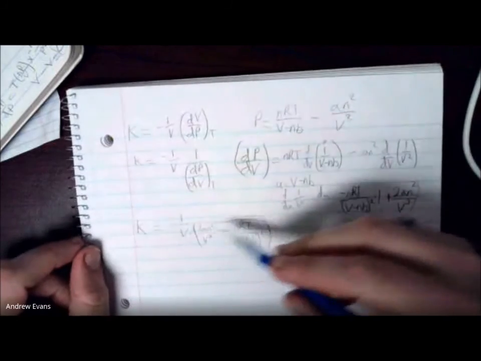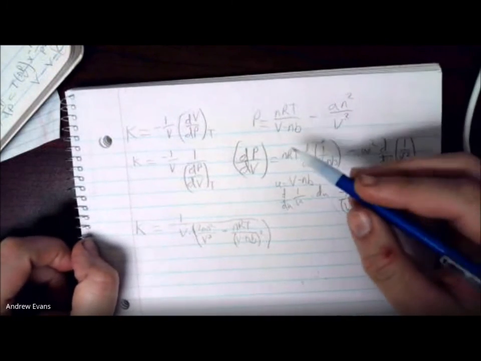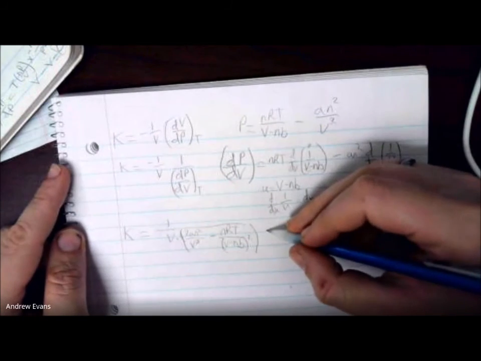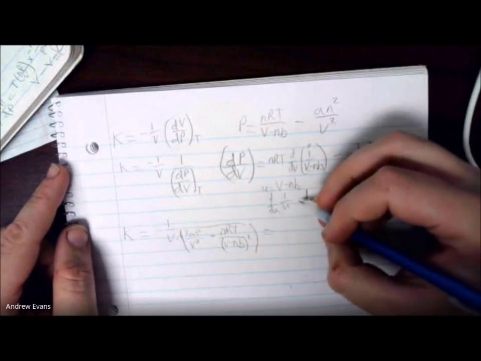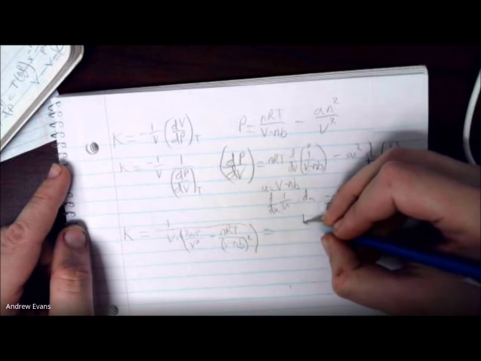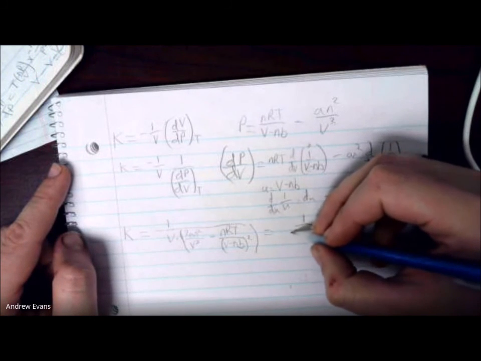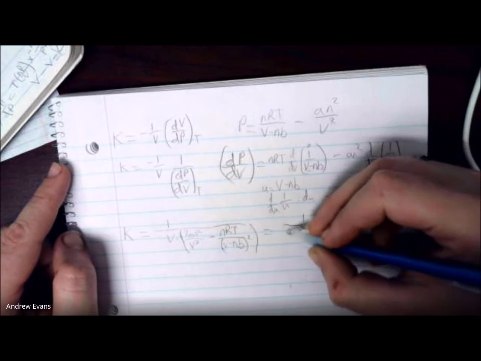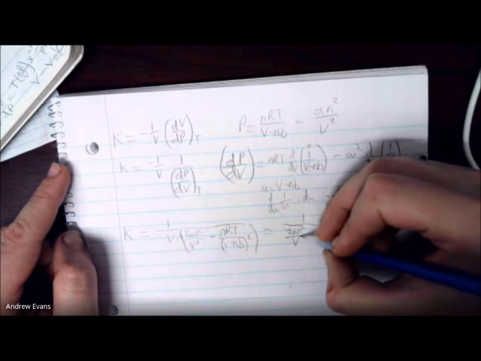Okay, so we can factor that V in. Factor the negative and the V in, it becomes 1 over 2a n squared over V squared.